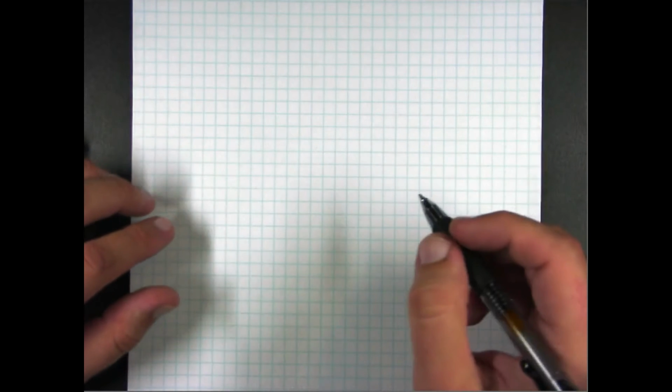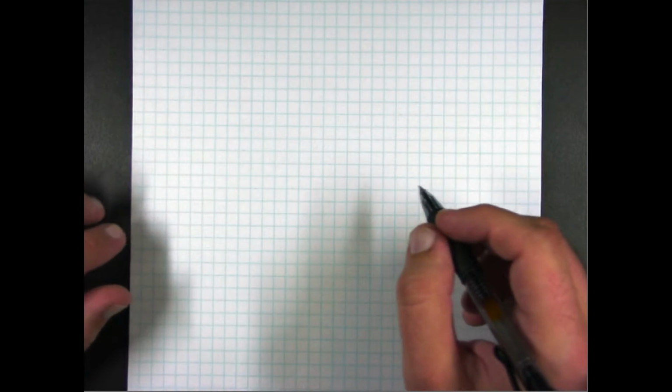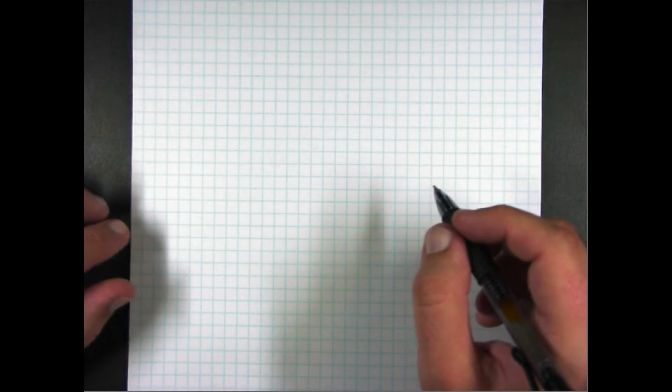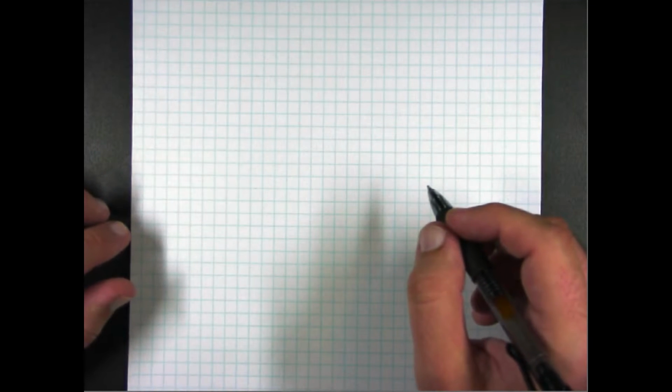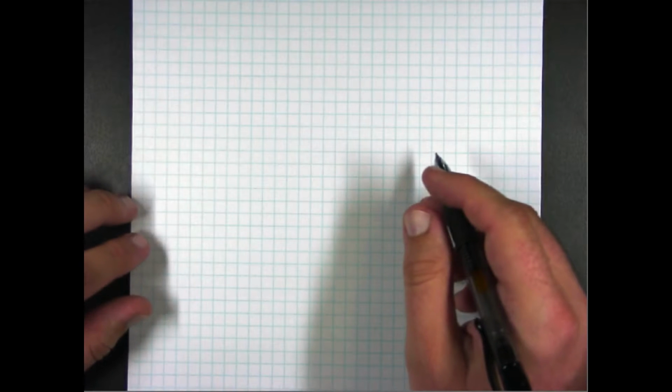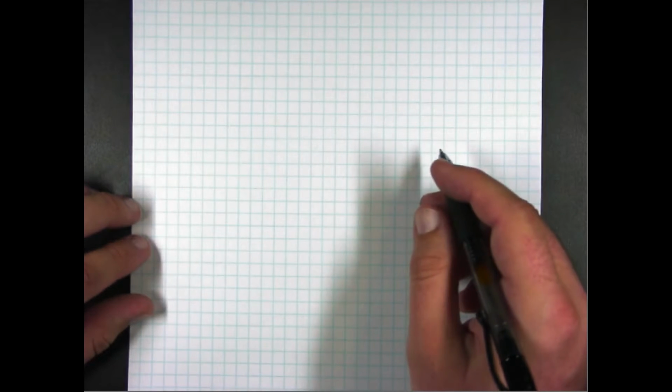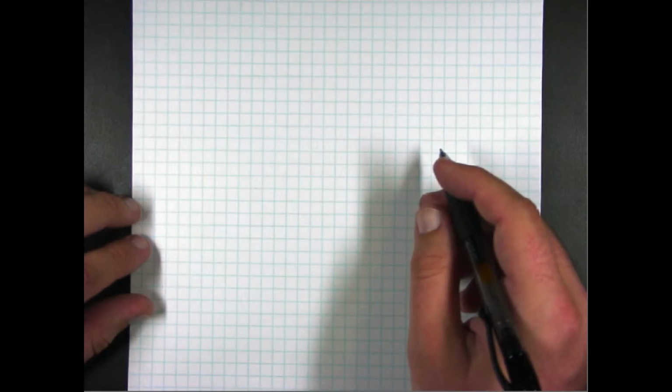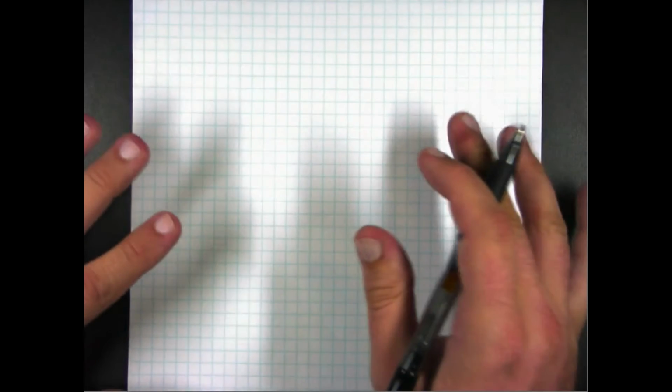Hello everybody. I wanted to take a moment to go through domain. We went through this in Unit 1 and we've revisited it in Unit 2, but I wanted to clear up where we're at.